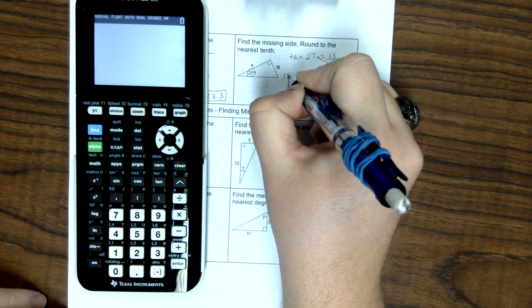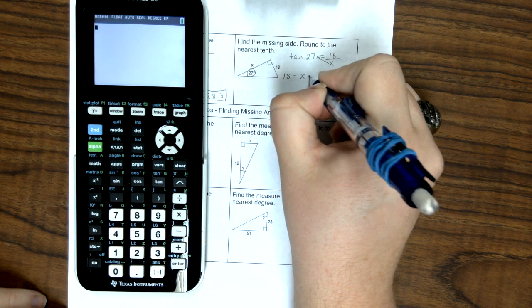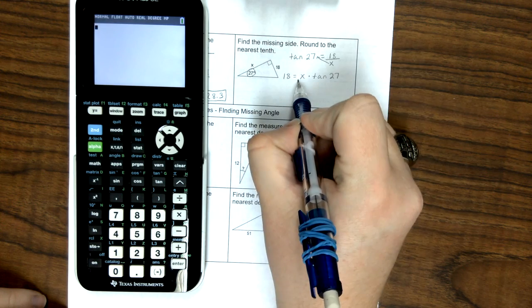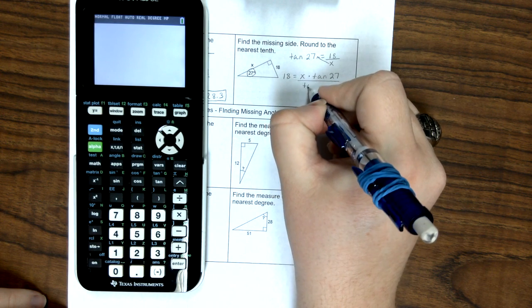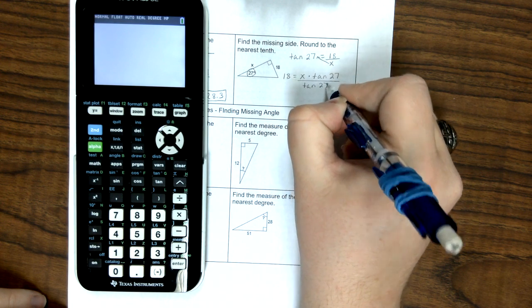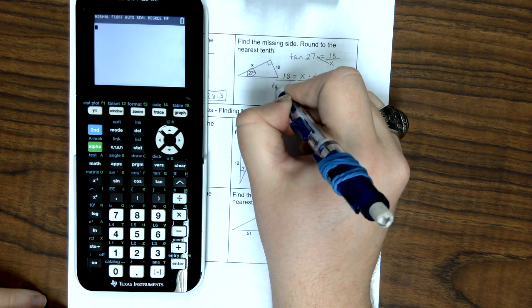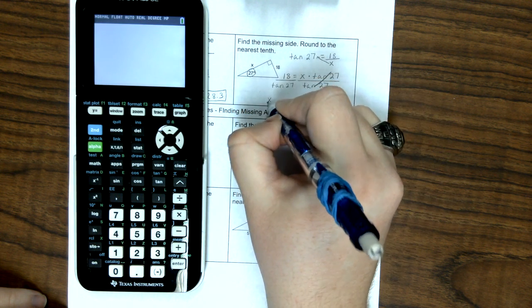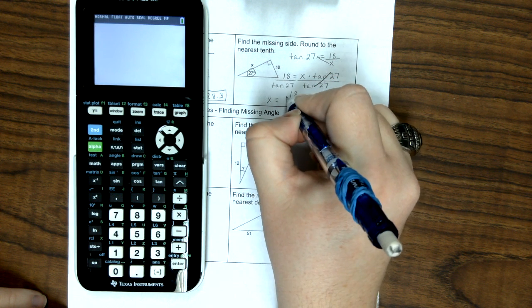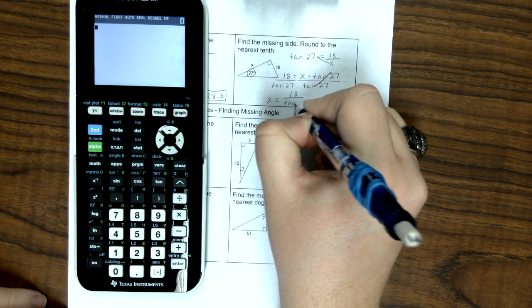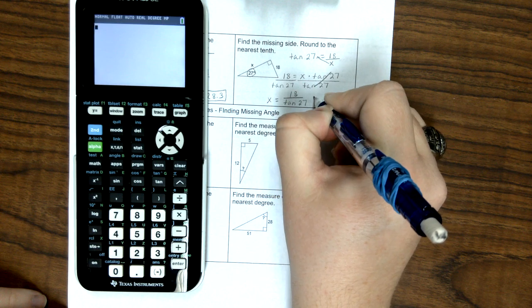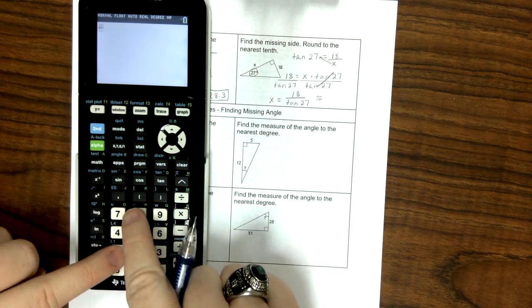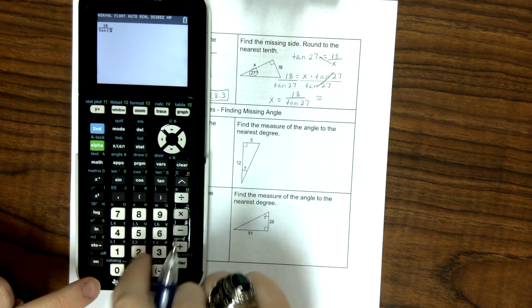So bring the top, equal it to x times tangent 27. And then we divide the tangent away. So then x will equal 18 over tangent of 27 degrees.